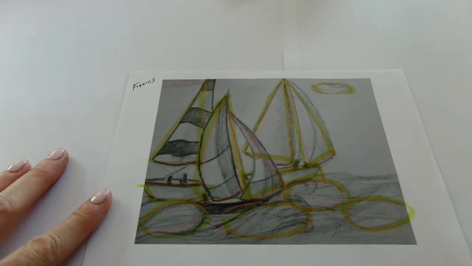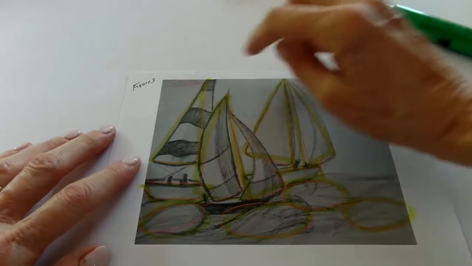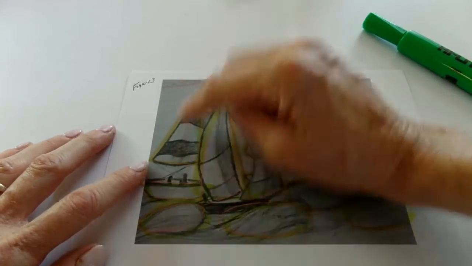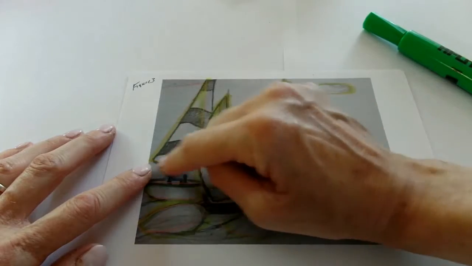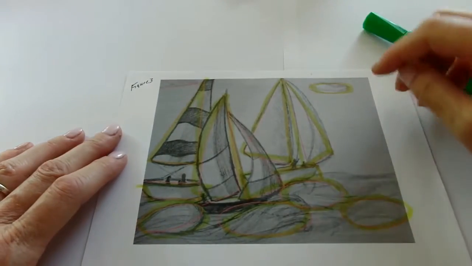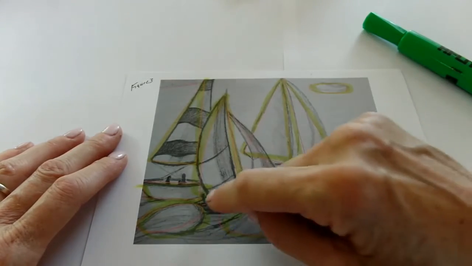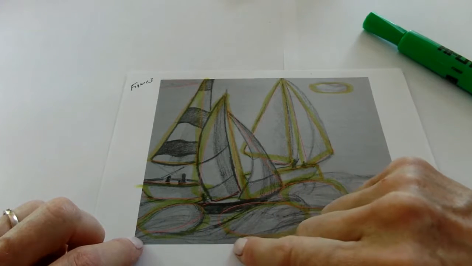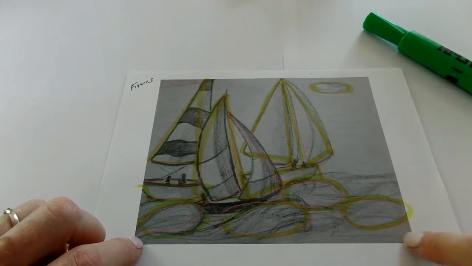Now, the nice part about the geometric shapes is I can look right here at my negative space and see where my sail has to be placed. It helps me put it in the right position. The same thing with the waves. I can look and see the negative space around it that helps me to put it in the right position.